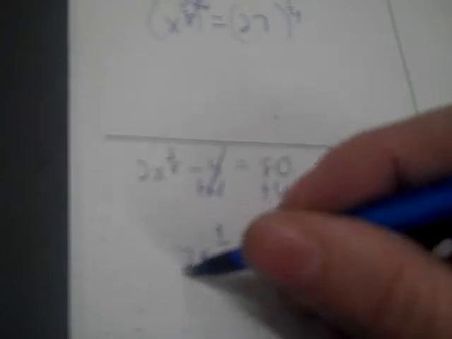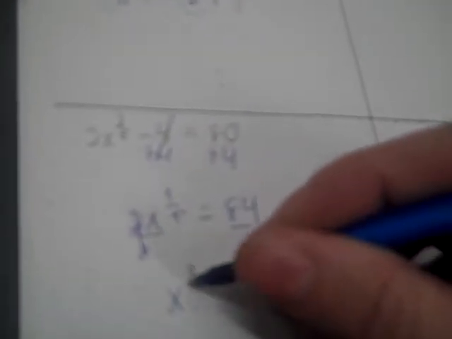So we undo the minus 4. We have to undo minus 4 and undo multiplication of 2 before I worry about the power, okay? A lot of people see that power there. They want to get rid of that right away. No. Okay, 84, then divide by 2. X to the 3/5 power equals 42.